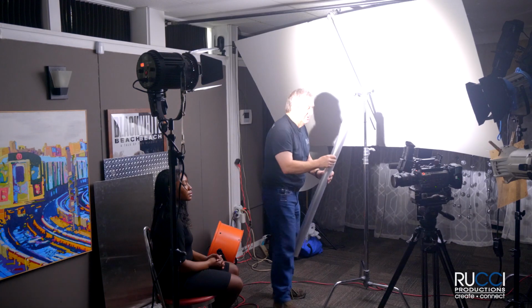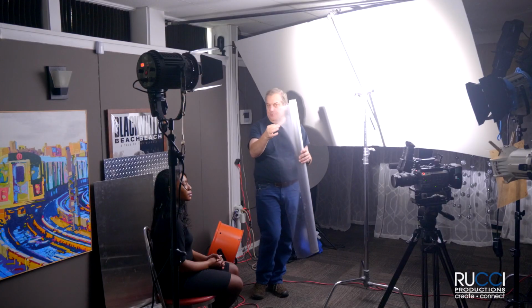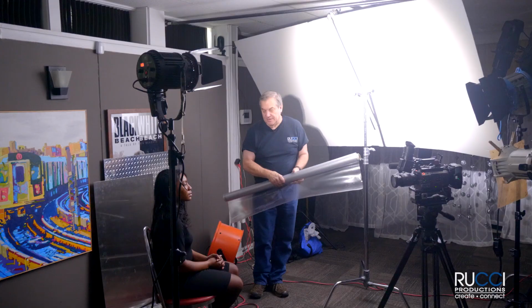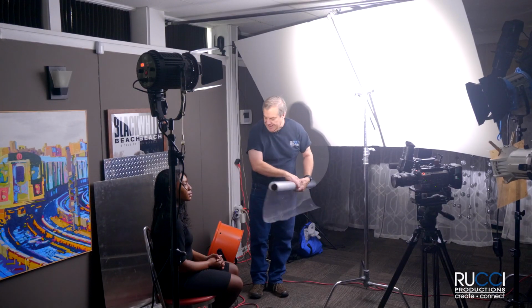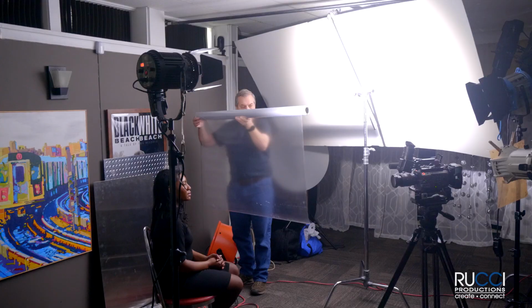And another thing, we've got diffusion. This is a gel diffusion. This is a very light gel diffusion called Opal. And you can put this in front of any source to soften it. But you can even add this kind of thing to a bounce and even further soften it. You put some diffusion in there.